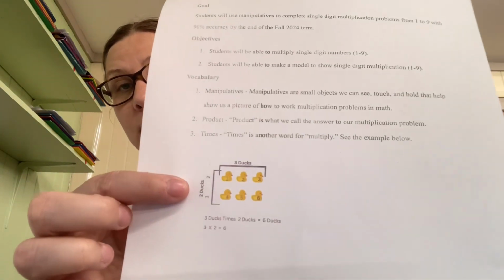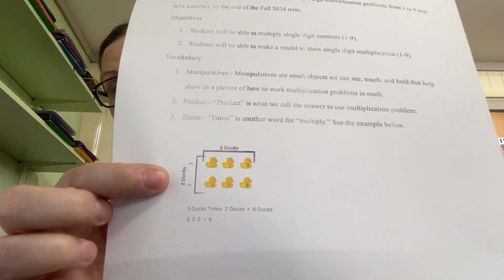The vocabulary that's included that I'll make sure to go over with the students are manipulatives. Manipulatives are small objects we can see, touch, and hold that help show us a picture of how the multiplication problems work in math. I tried to make sure that I dialed down my vocabulary so that my students could easily understand it. We'll be talking about the product, which is what we call the answer to our multiplication problems, and times, which is another word for multiply. And I have created an example of how that works so that the students can see it on a small scale to help them visualize that.